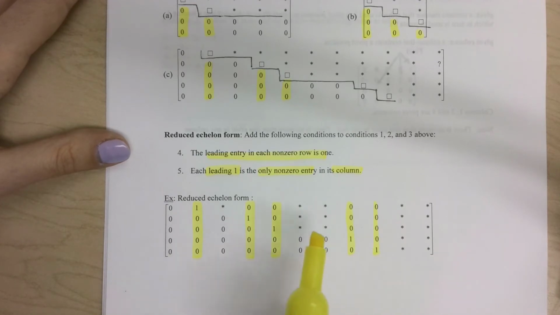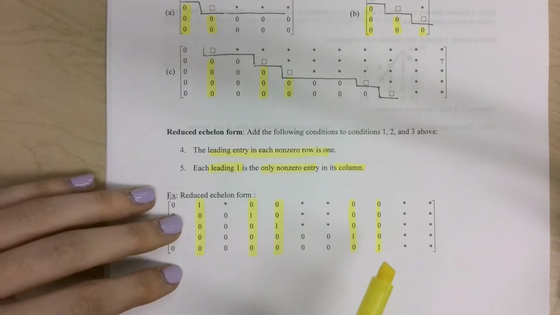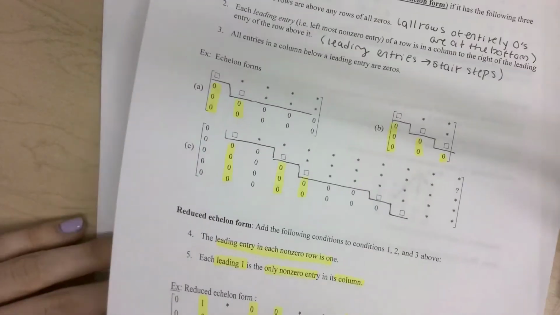From this form, we are able to then write the solutions to a system of equations. In this example, there are going to be infinite solutions because we have some free variables in which we could put anything in for those variables and get an equation that works. But it could also be that we could write a unique solution from reduced echelon form.